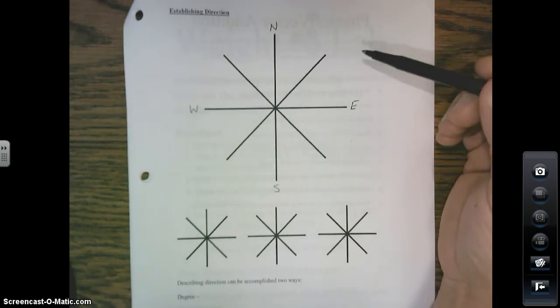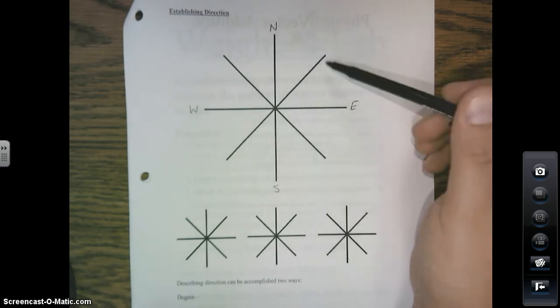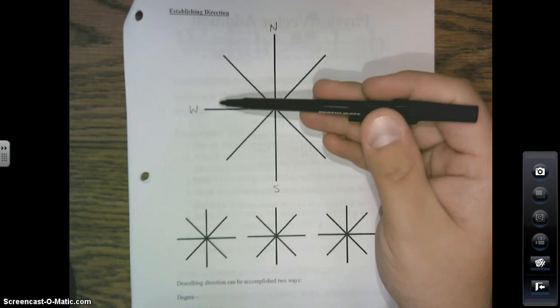Alright, so let me see. This is directions for vectors. And this is our compass rose, which has north, south, east, and west located on it.